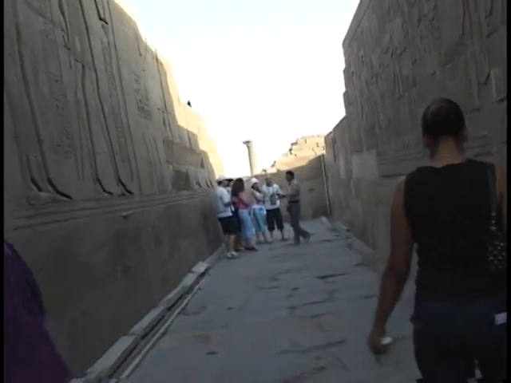So this is what you're doing. You're actually in the hospital area of this temple. That's where you see all the medical instruments.